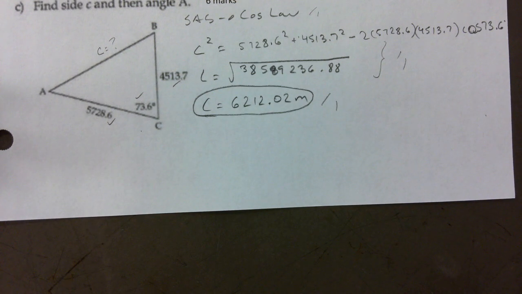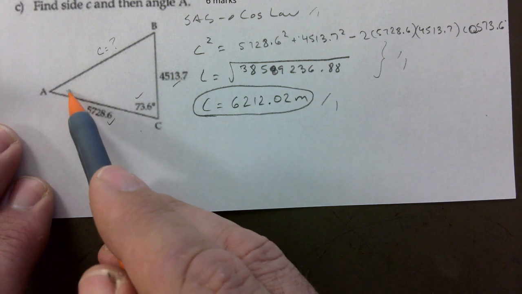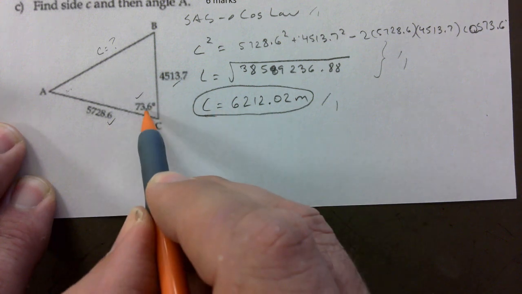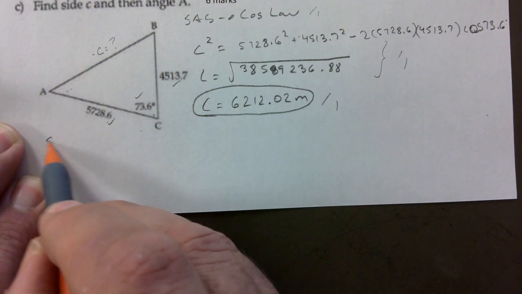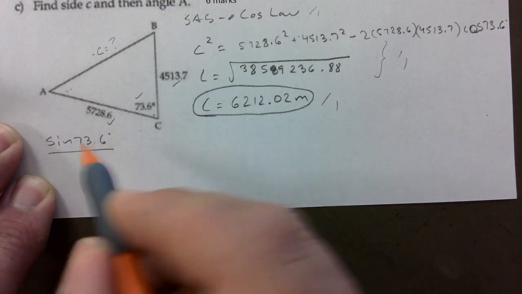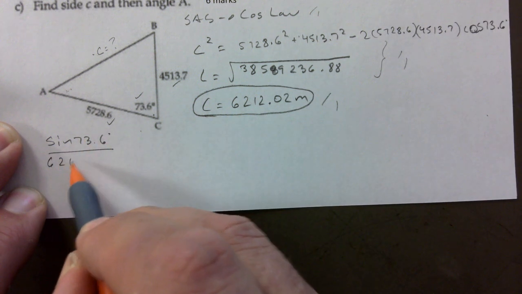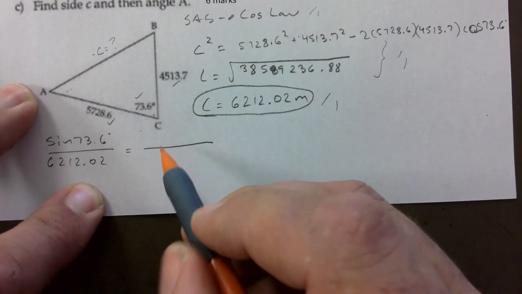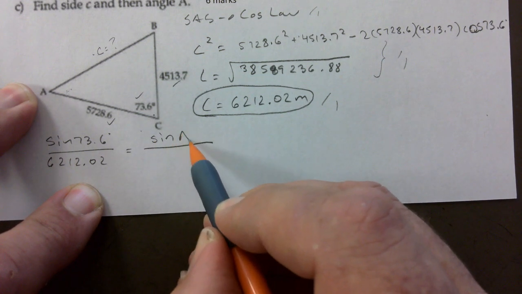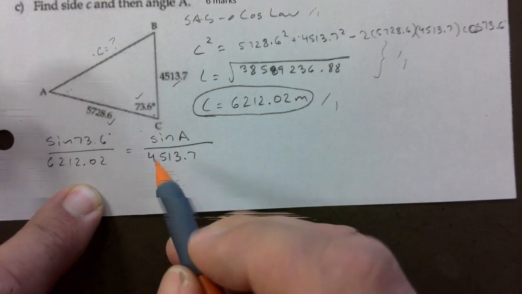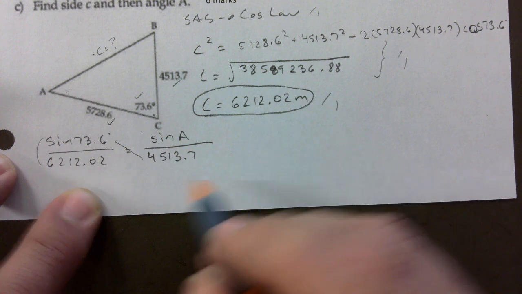Now we have to find angle A now. That's another task. I have a pair, so I'm going to use this pair. So sine of 73.6 degrees over 6212.02. And I want, guys, no talking now, okay? Not while I'm talking. So cross multiply and divide.